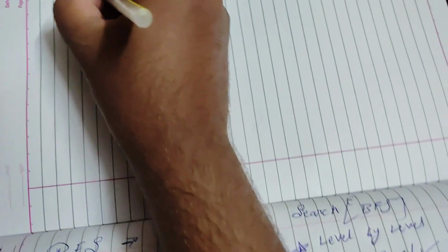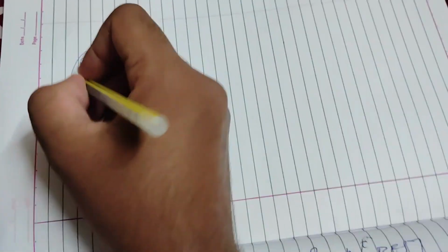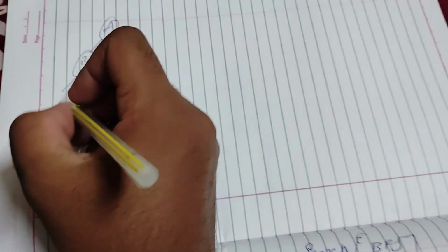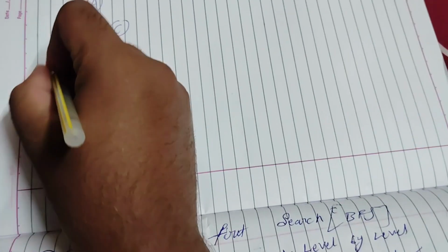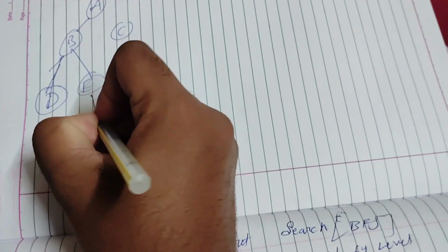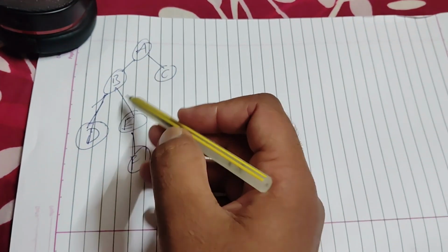I will write the same graph here: A, B, C, and D, E, and F. So we have A, B, C, and B, D, E, F.